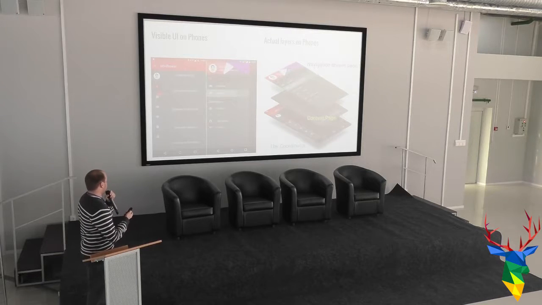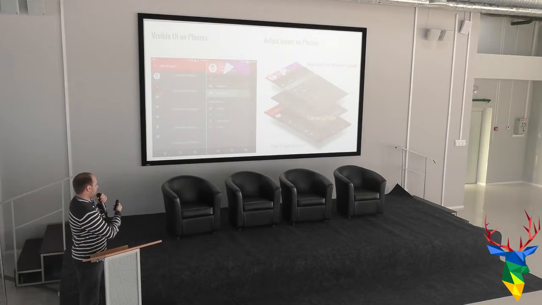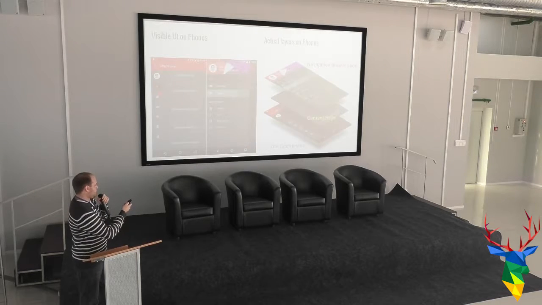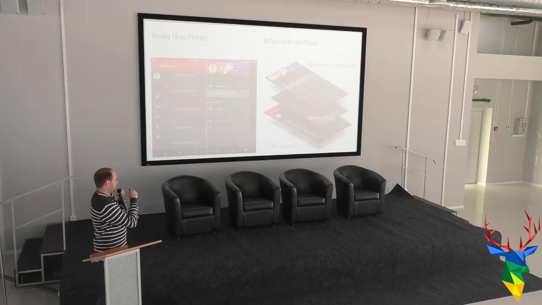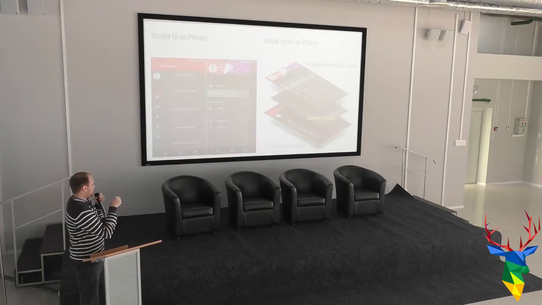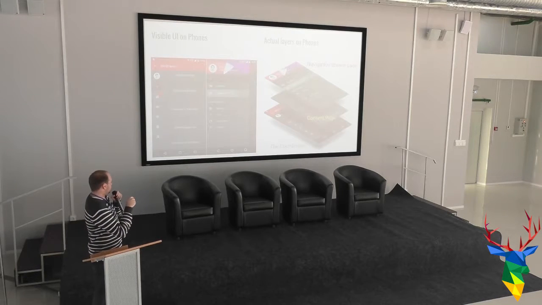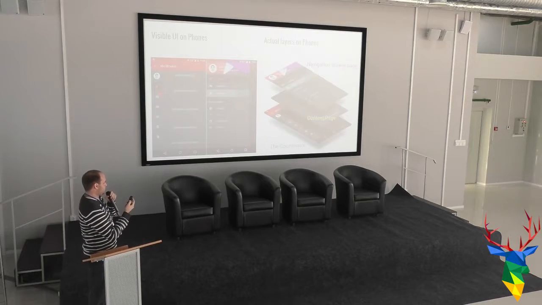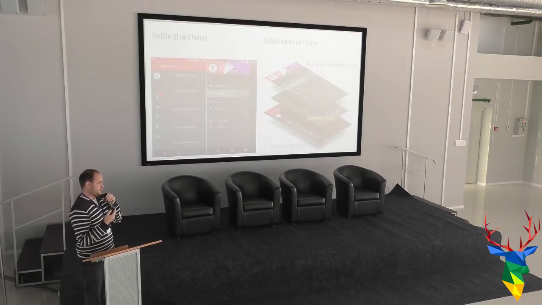This is an example of that. So on the left, you have this UI, and on the right, this is how it's layered. The coordinator is the left minibar, the top toolbar, and then there's one screen in the center. It's the content page, and another screen, a navigation drawer page. And the coordinator holds both of them.